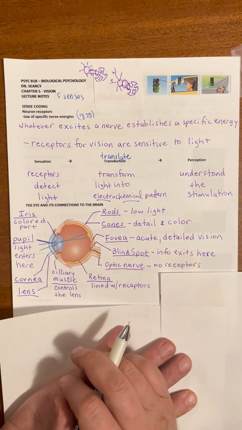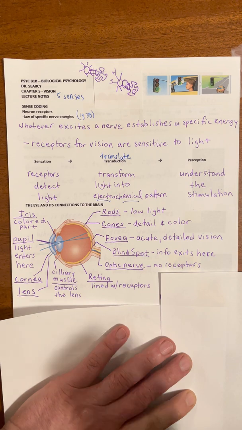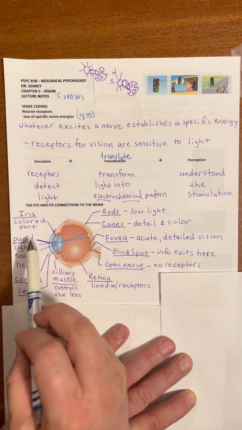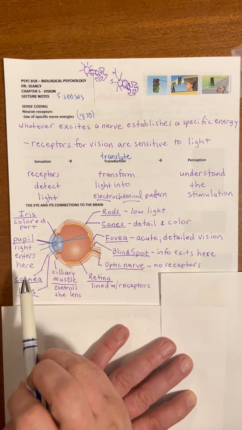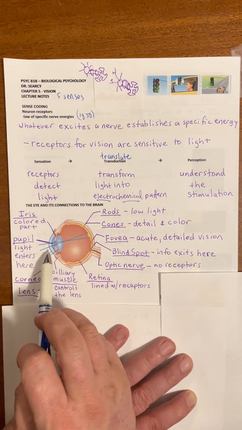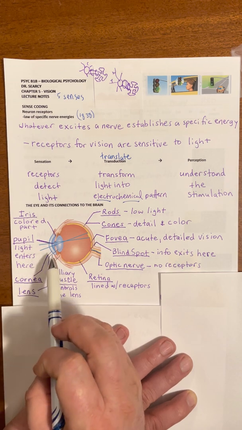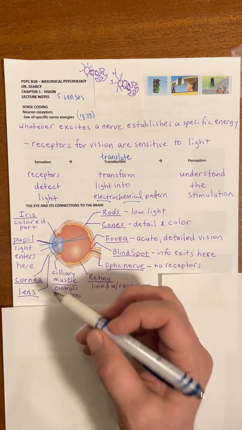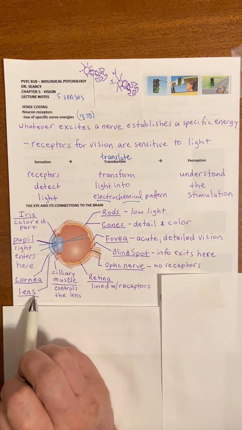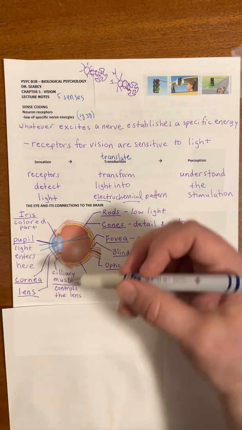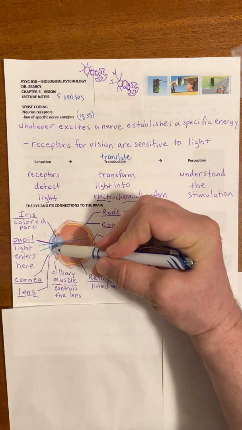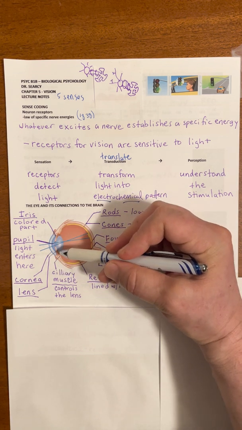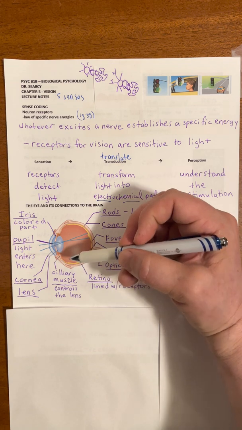Okay, but we're saying that when light enters the eyeball, it's coming through the iris, but specifically it's going to enter through the pupil, right? Because the pupil is a hole in the center of the eyeball. As it passes through the pupil, it's then going to go through the cornea and the lens, where the cornea is this outermost layer of the eyeball, and the lens is another inner layer of the eyeball.